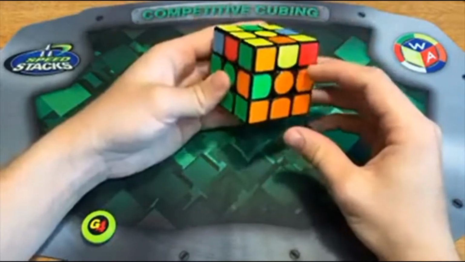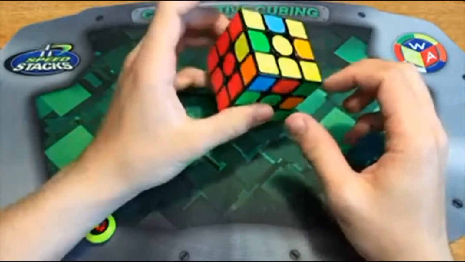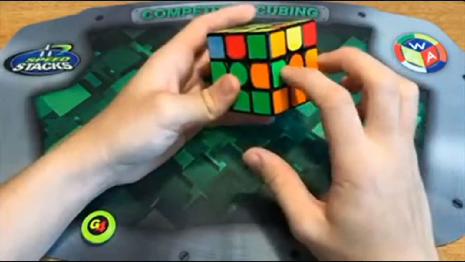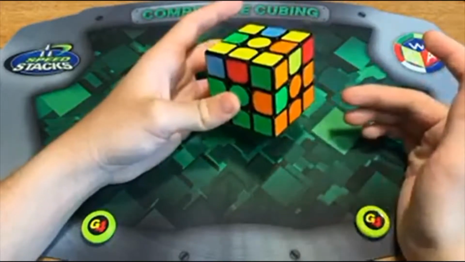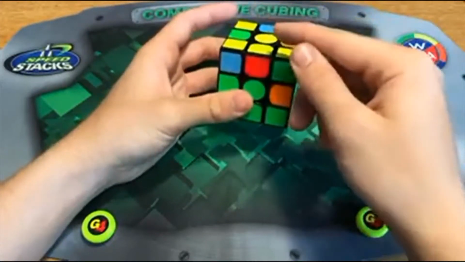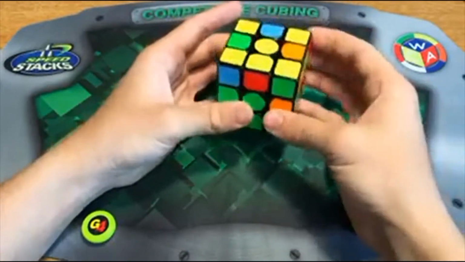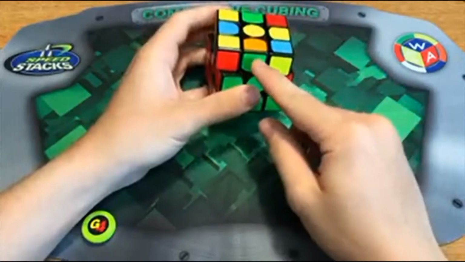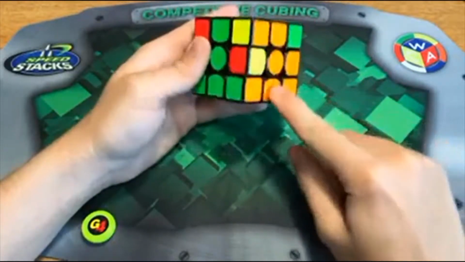But what happens if this is the case, where they're all yellow in the top layer, and this one is just flipped? Well, it's the same thing as before. We just take it out, by putting this edge in. And now we have it in the top layer, and we can put it in the correct way.